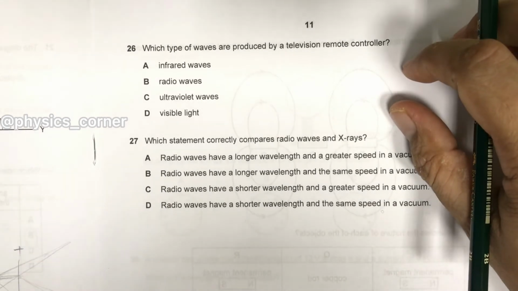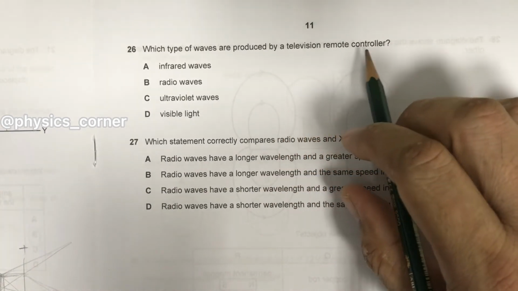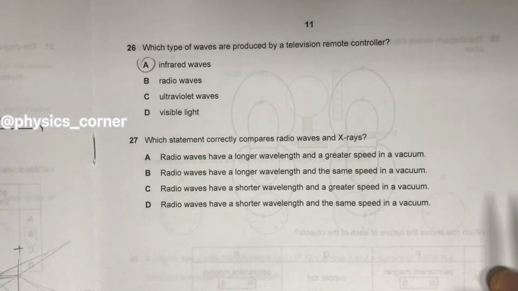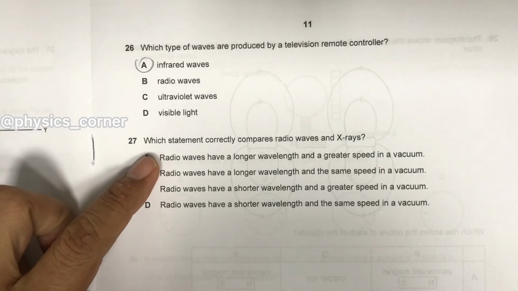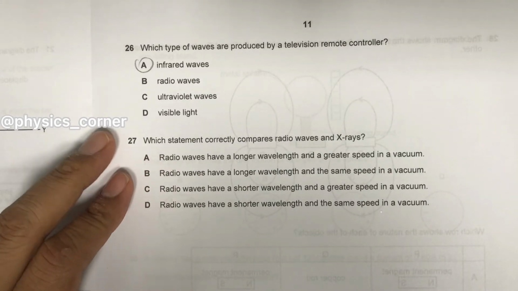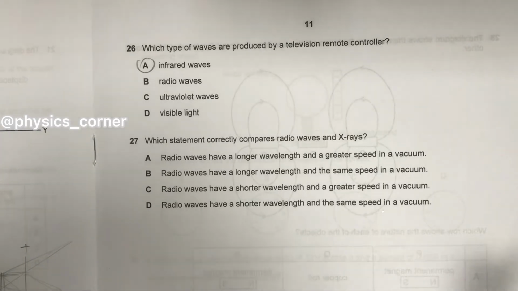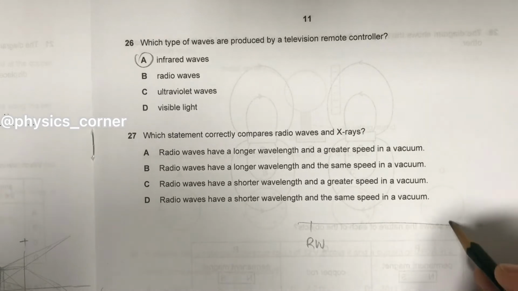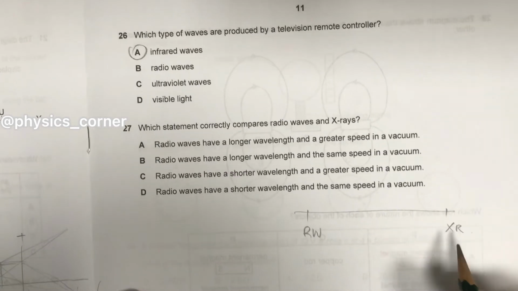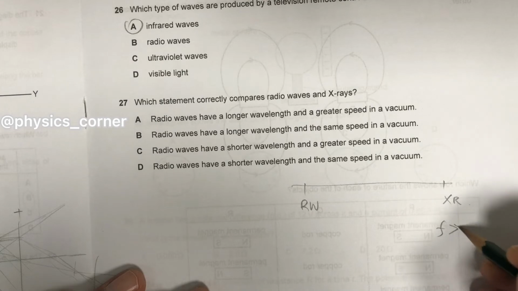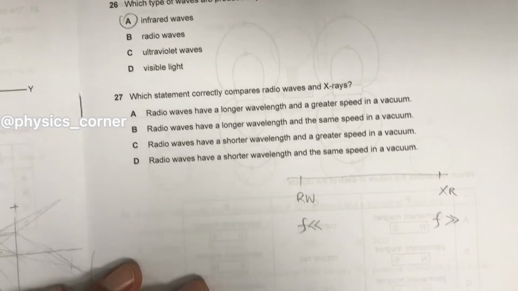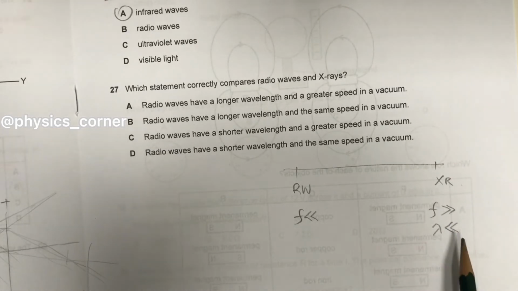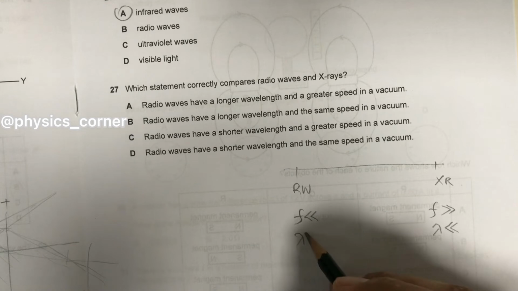Number 26. Which type of wave is produced by television remote controls? Infrared wave. 27. Which statement correctly compares radio wave and X-rays? Radio wave is here, and X-rays, and this is frequency up, frequency down, or lambda inversely, smallest, and then lambda, this is highest.